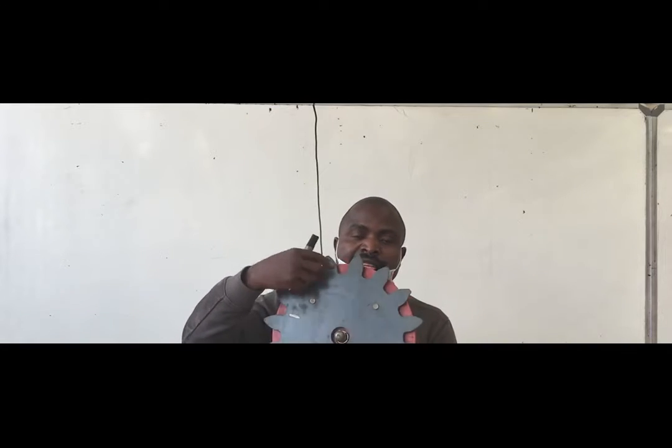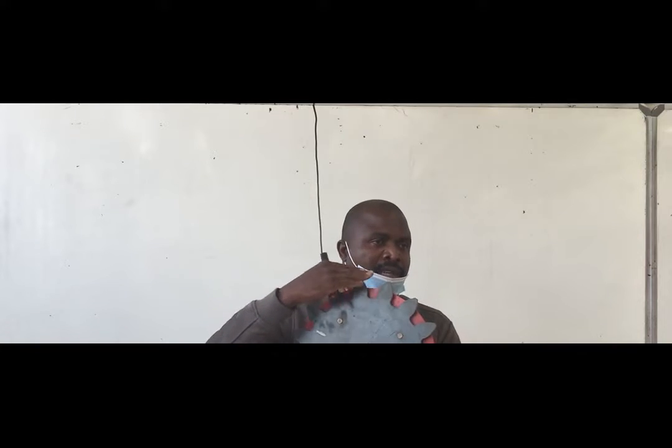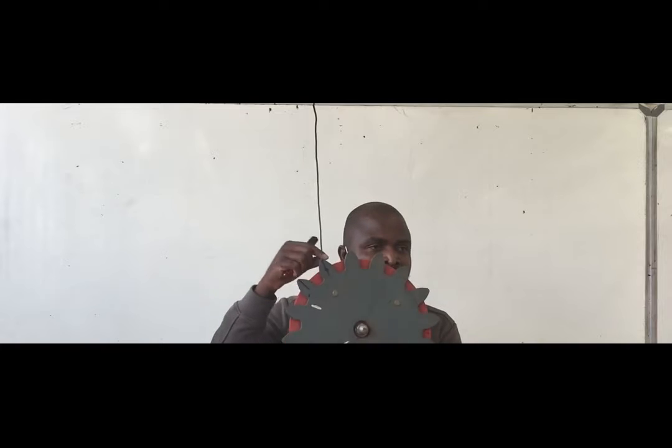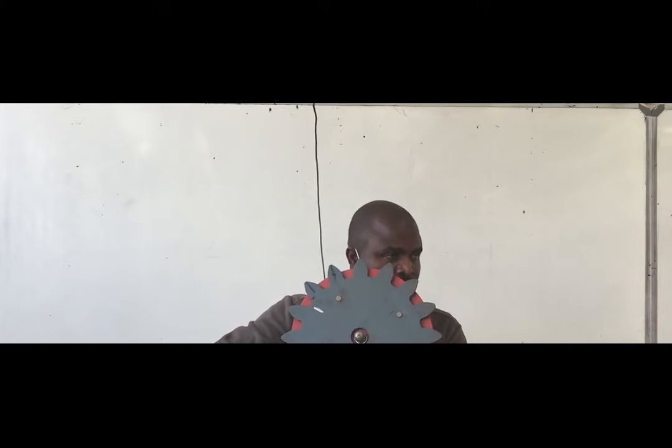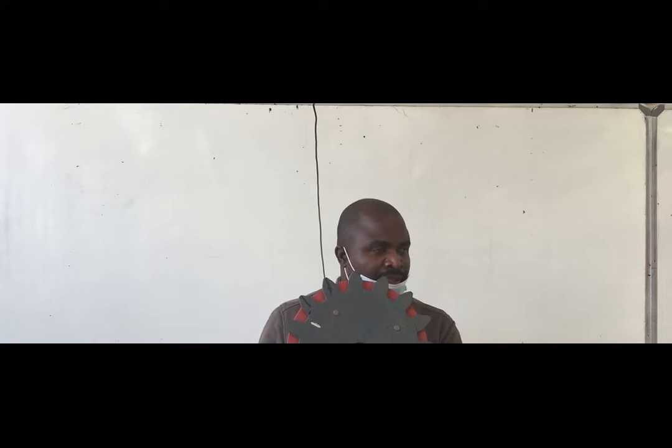This is a gear. So this gear has a number of teeth on it. If we check, we have the outside diameter where the teeth end. We also have the diameter, the red one, where the teeth start to bend. That diameter is called PCD, pitch circle diameter.